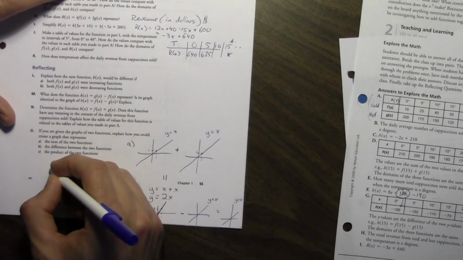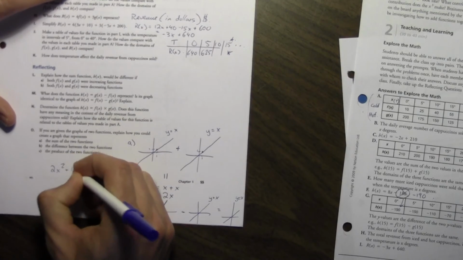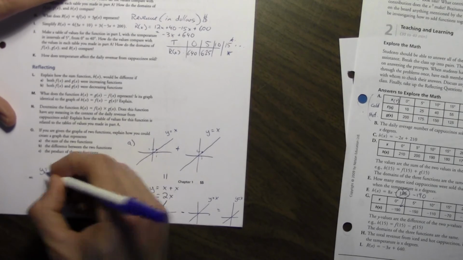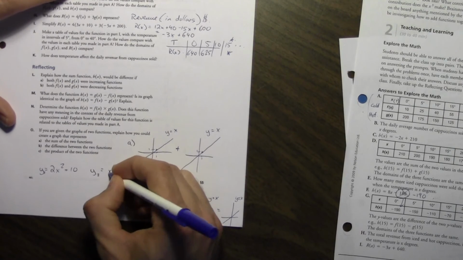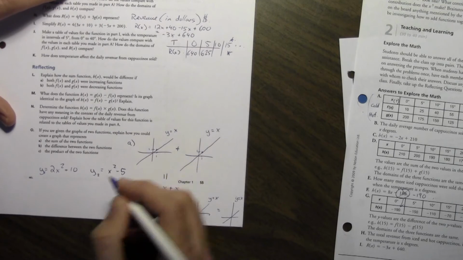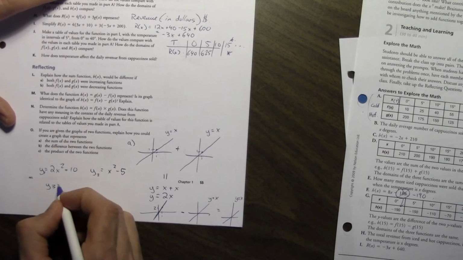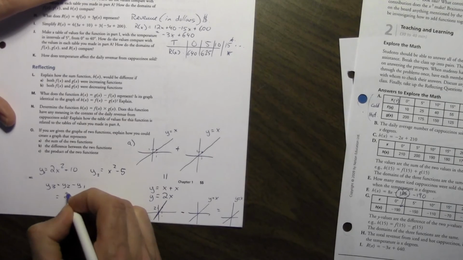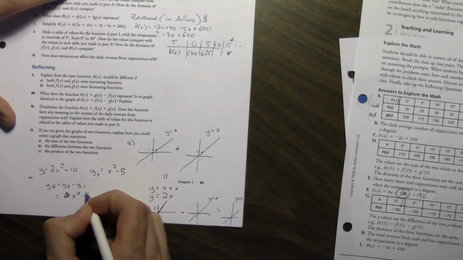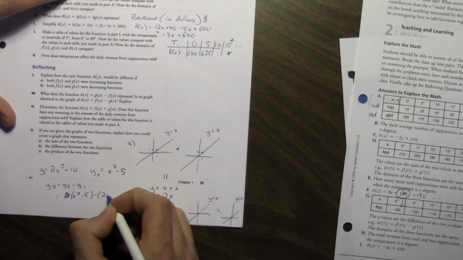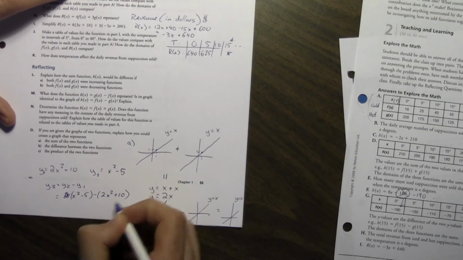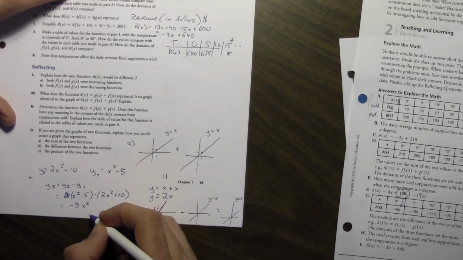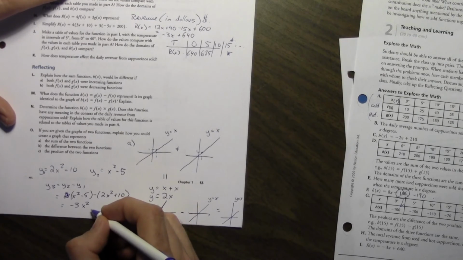It could be, y1 equals 2x squared plus 10, and then y2 could be x squared minus 5, and then y3 equals y2 minus y1 would be x squared minus 5 minus 2x squared plus 10, which simplifies to negative x squared minus 15.